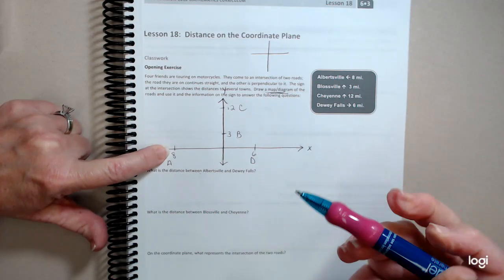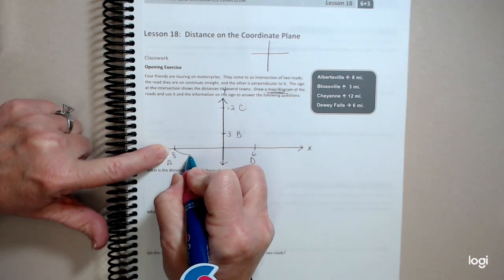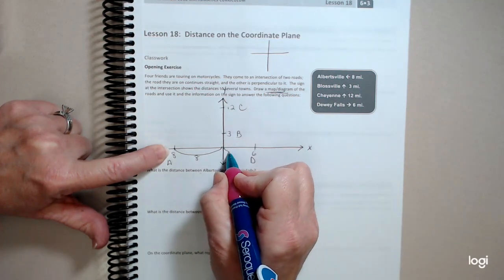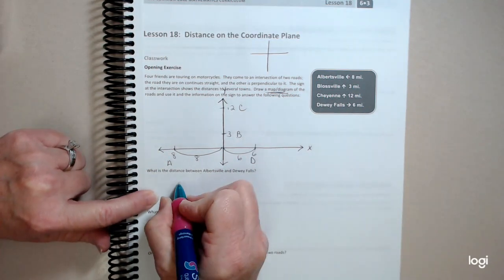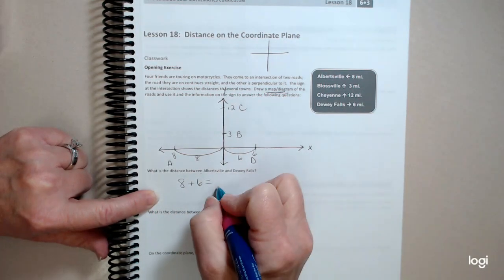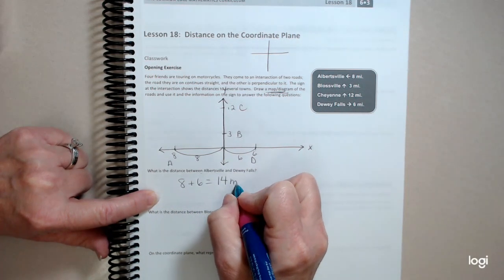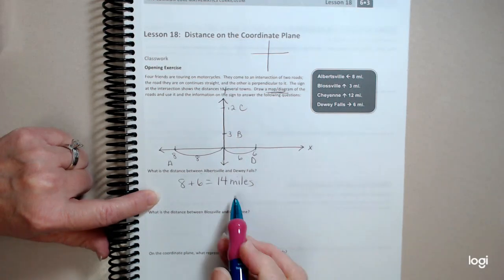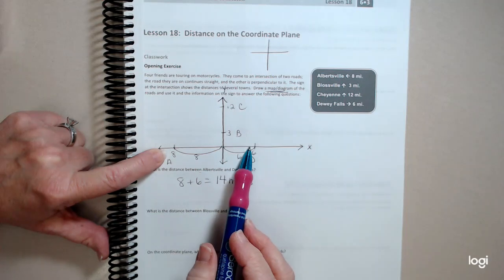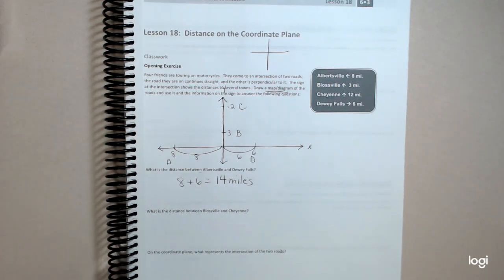Well, let's think about this. If I know that from here to here is 8, and from the origin over here is 6, I'm going to add my 8 plus 6, and I come up with the answer, 14 miles. Okay, so if I wanted to drive from Albertsville all the way through the origin over here, it's going to be 14 miles.